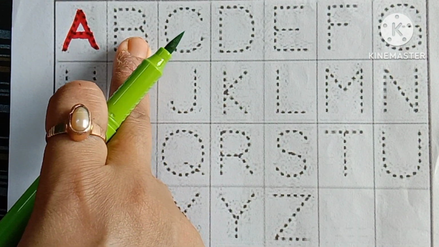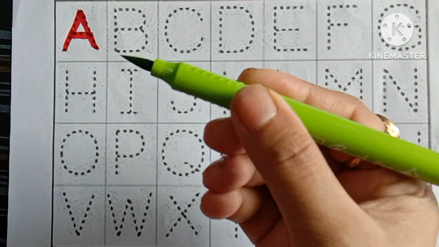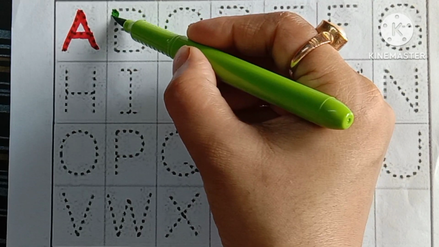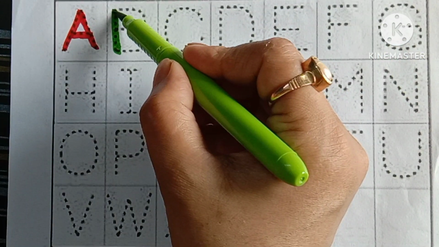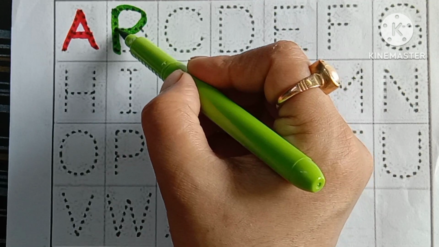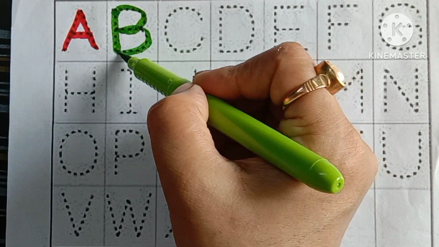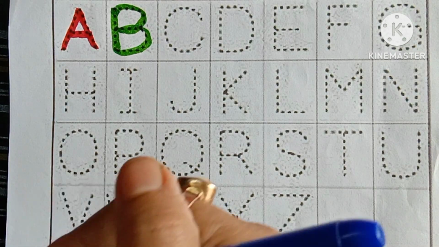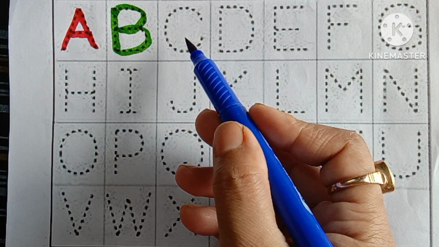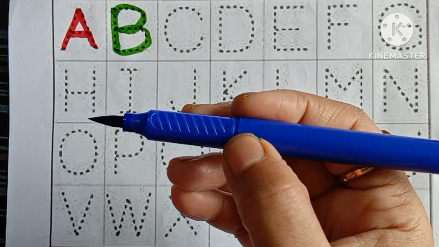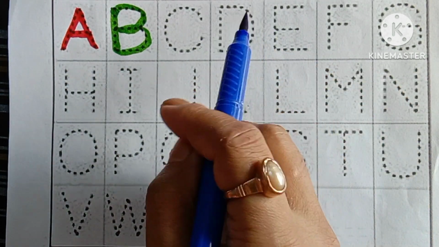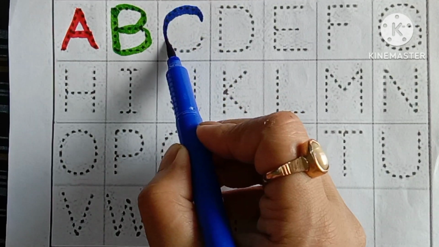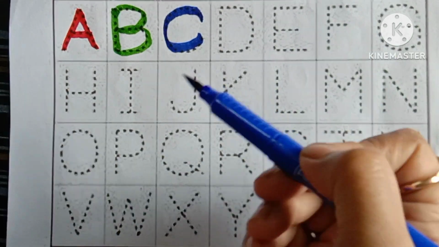B. Light green color. B for ball. C. Deep blue color. C for cat.